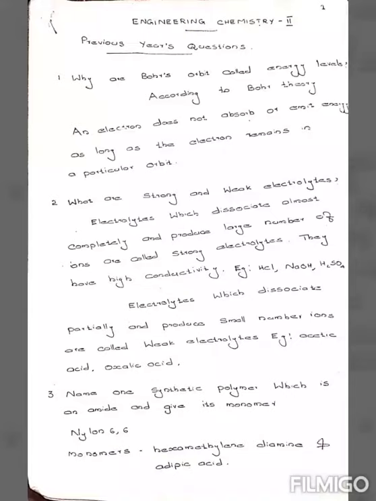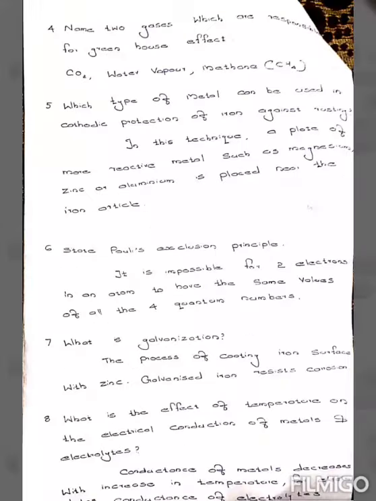Third question. Name one synthetic polymer which is an amide and give its monomer. Answer. Nylon 6,6. Monomers, hexamethylene diamine and adipic acid. Next, two gases which are responsible for the greenhouse effect. Answer. Carbon dioxide, water vapor and methane gas.